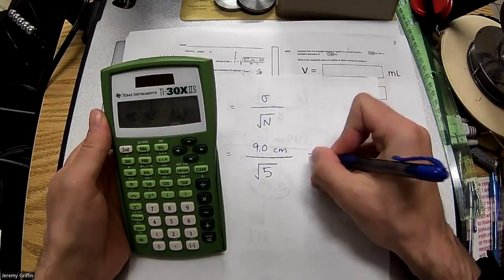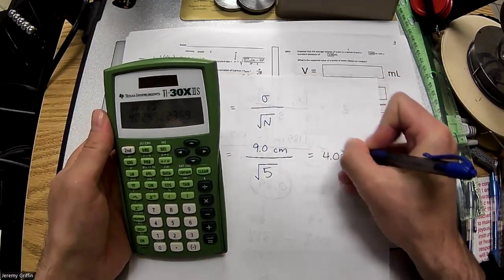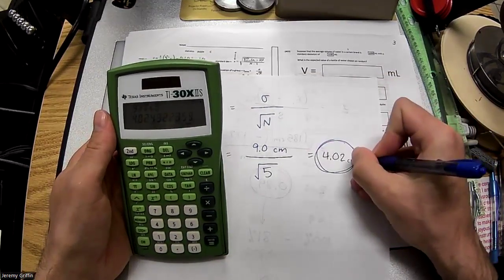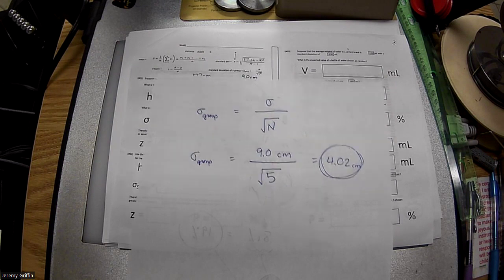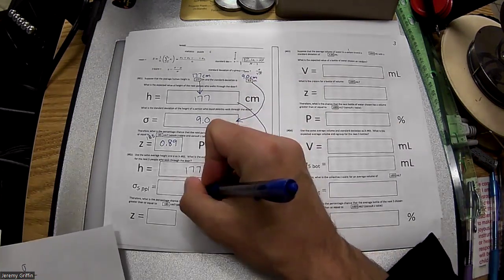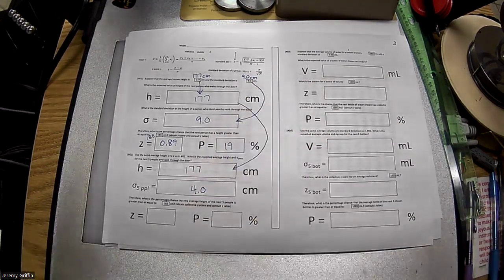I'm looking at 4.02, I'll call it 4.0. And it would still be centimeters, so it has the same unit as before. So now we have a smaller plus or minus factor. You guys get that? Okay. So that's the answer to this box. We round that to 4.0 centimeters.